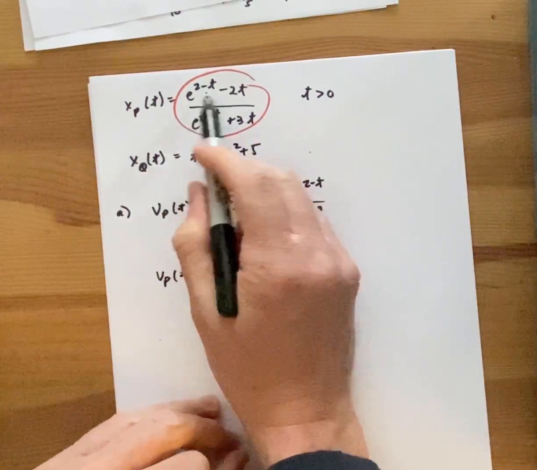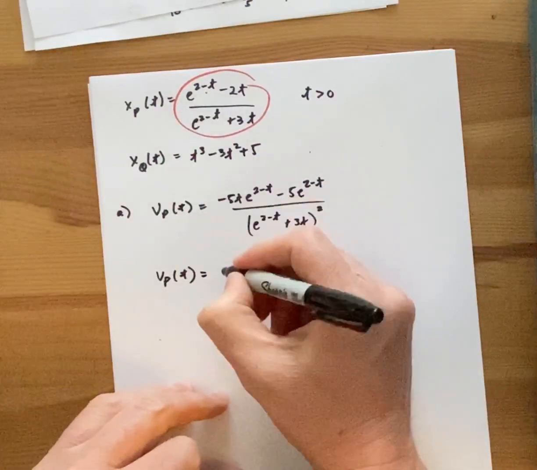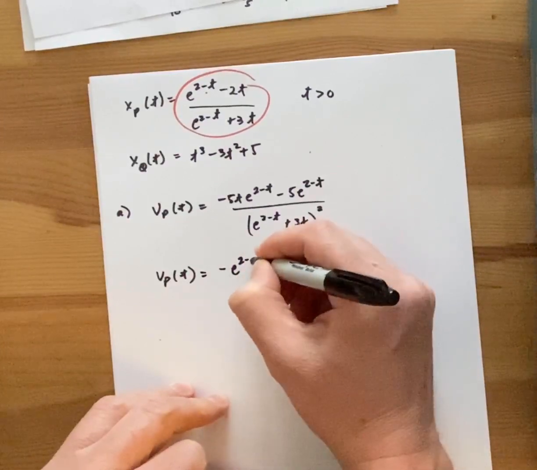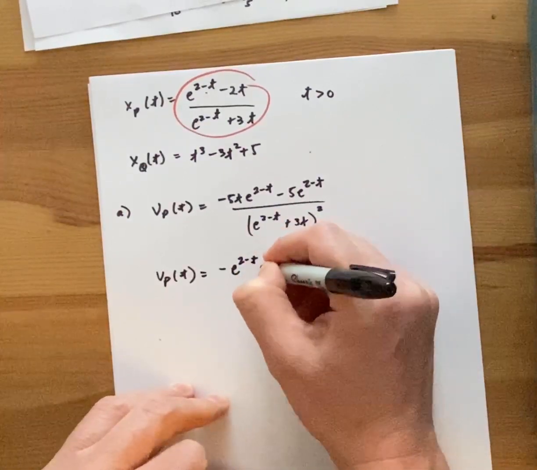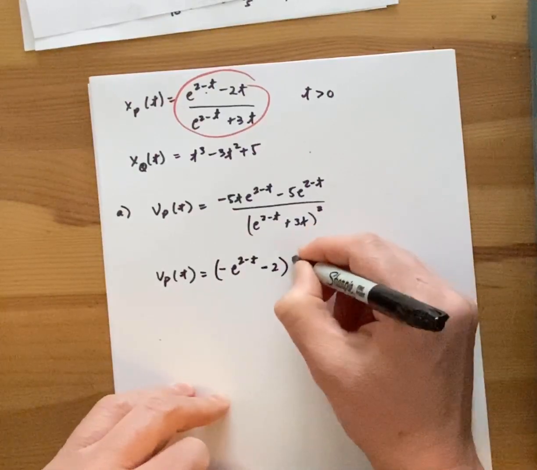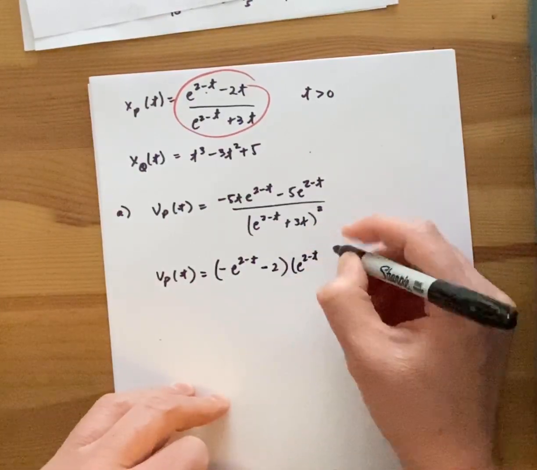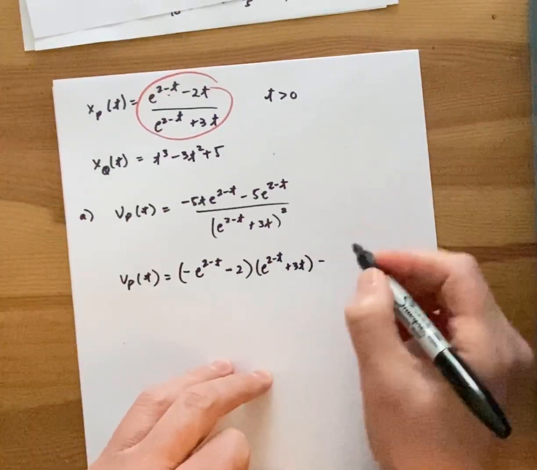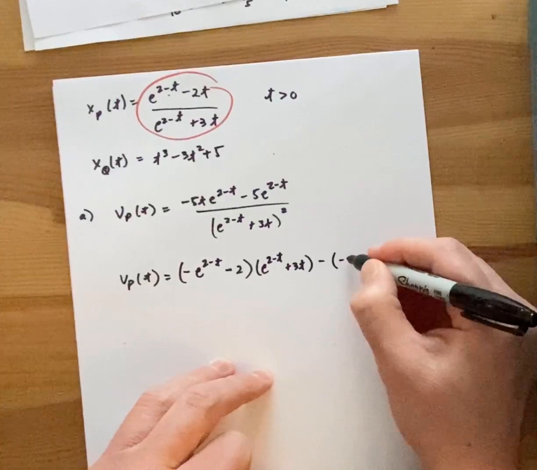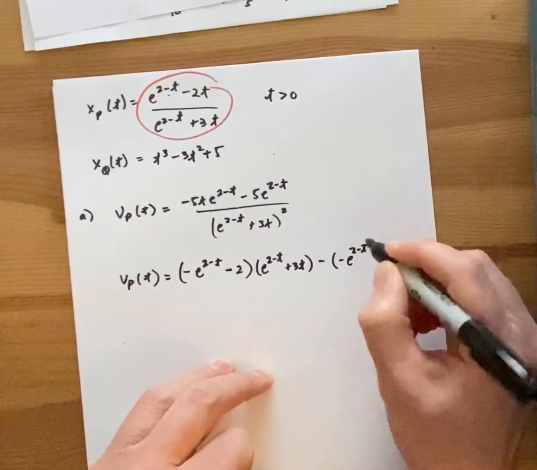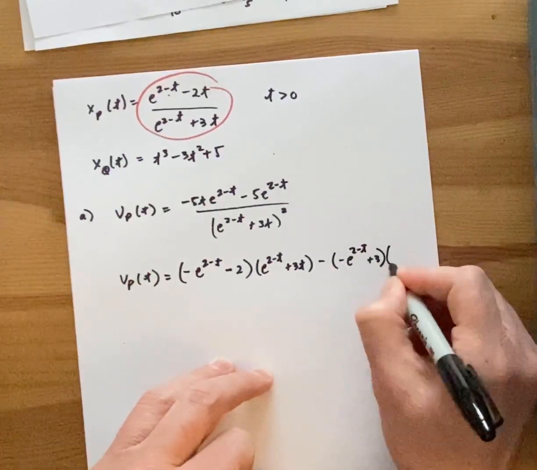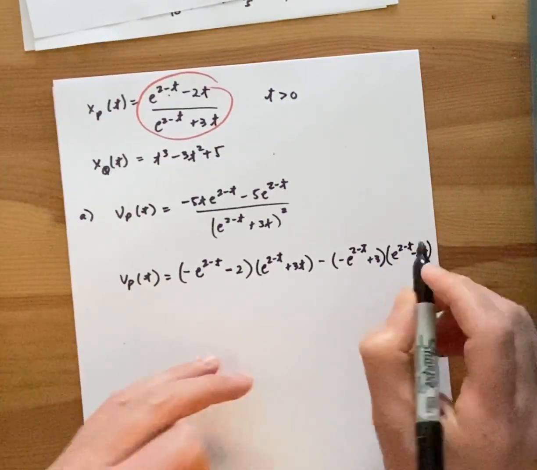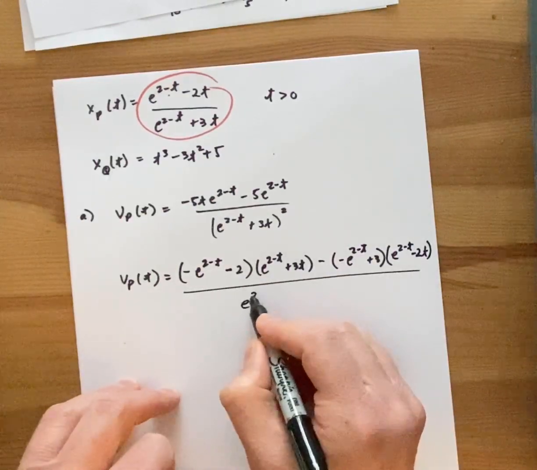So my derivative of the numerator would be a negative e to the 2 minus t minus 2 times the denominator, and then minus negative e to the 2 minus t plus 3 times the numerator, and then all over the denominator squared.